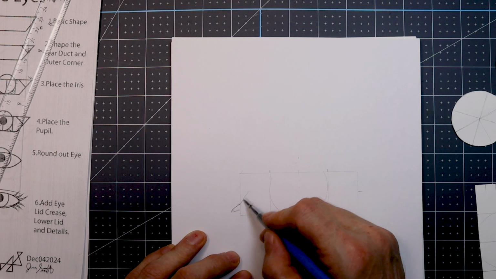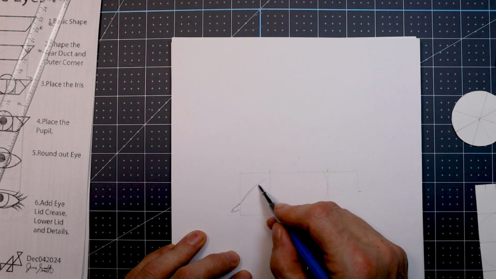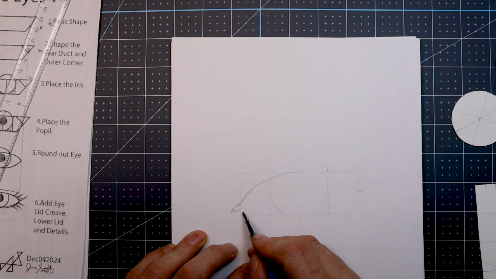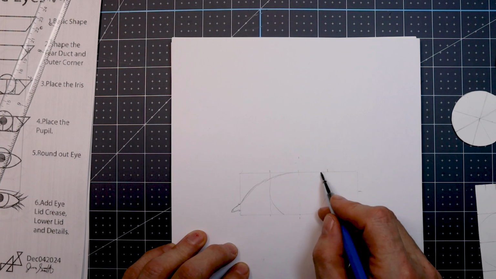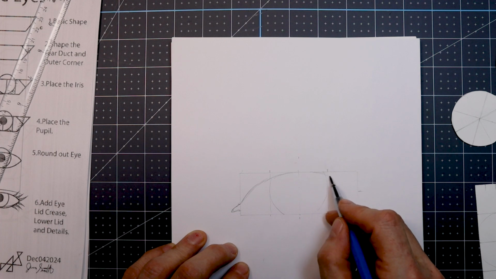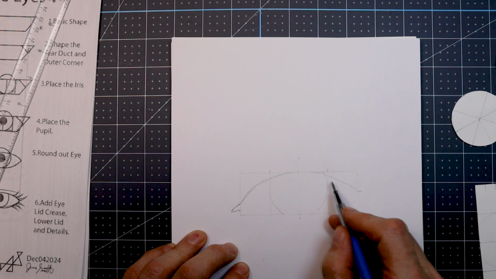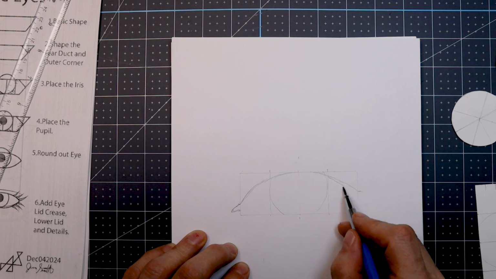And then I mark in the tear duct, and then I draw a curved line up to the top lid, and I'm deciding what to do here. I can decide to continue the top lid out to the outside corner of the eye, which again lands halfway from the top to the bottom of the eye.